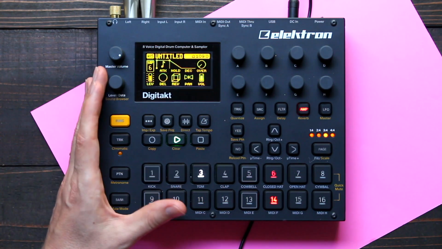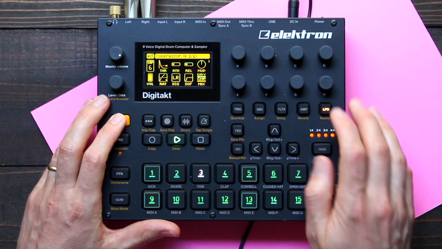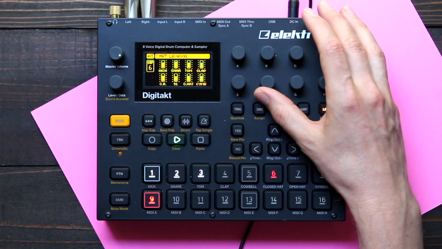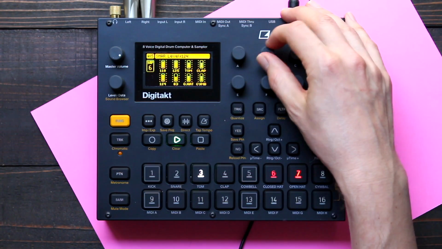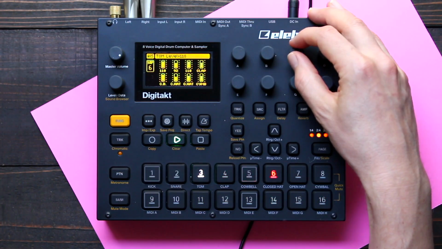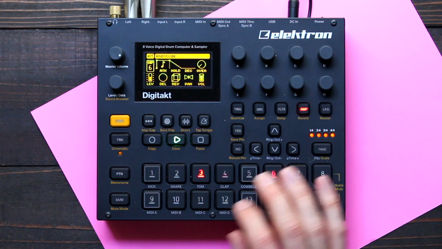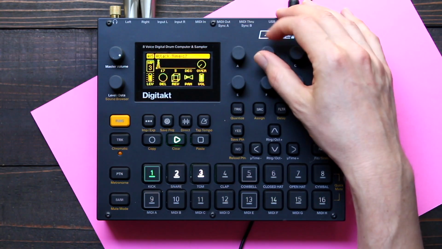So from here, try to just get the balance happening. A little shorter on that.